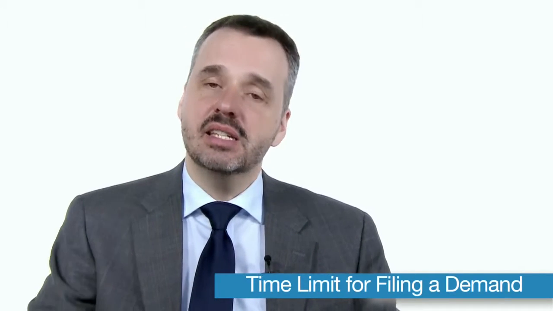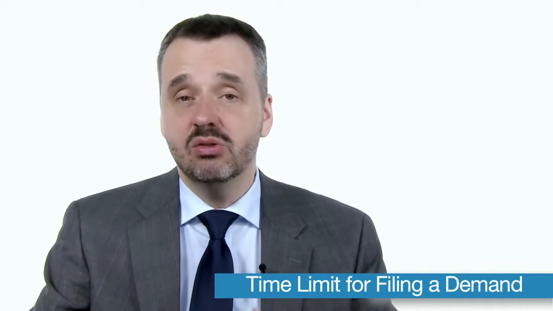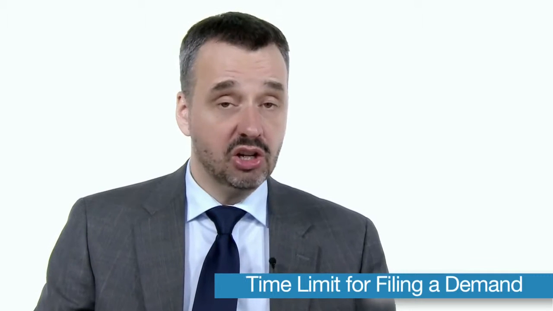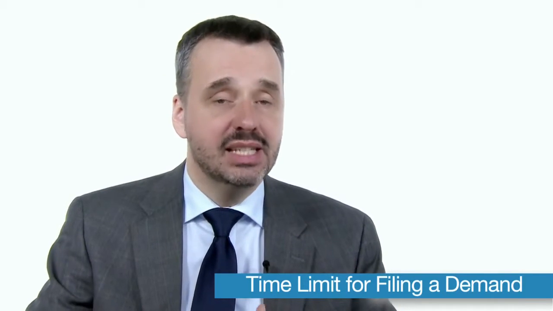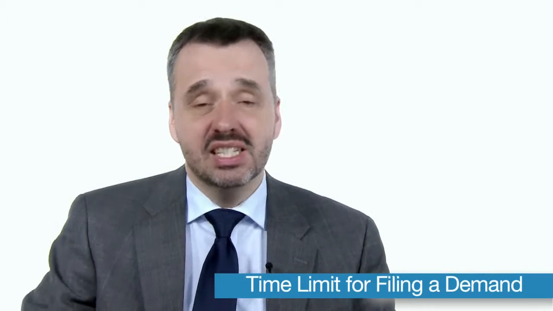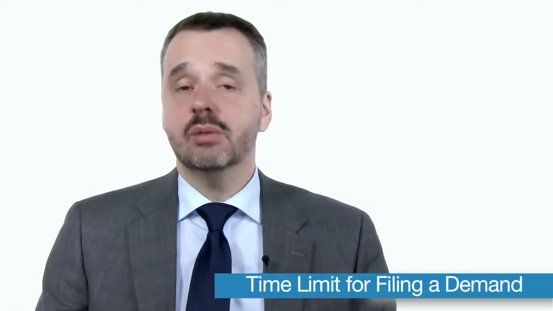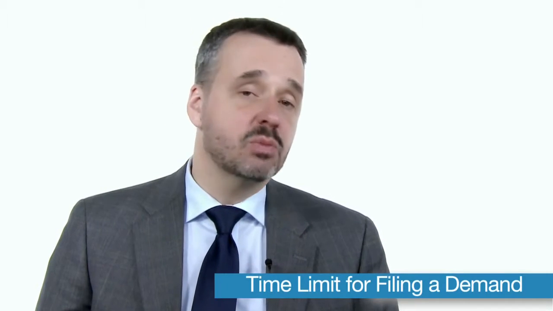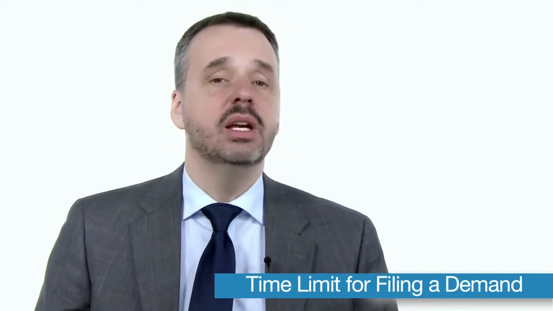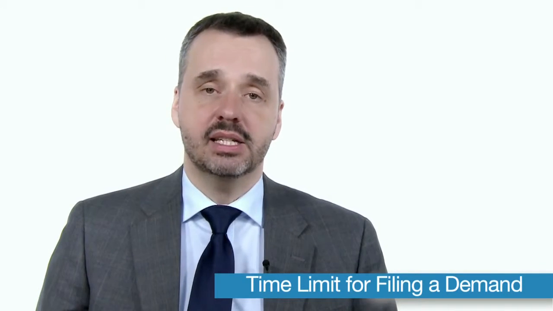Keep in mind that this time limit has a dual function. It's a time limit within which you need to submit a demand, but it's also a time limit that keeps the IPA from starting international preliminary examination until that time limit has expired. And the only exception to that is if you make an express request in the demand form that you want an early start of international preliminary examination.